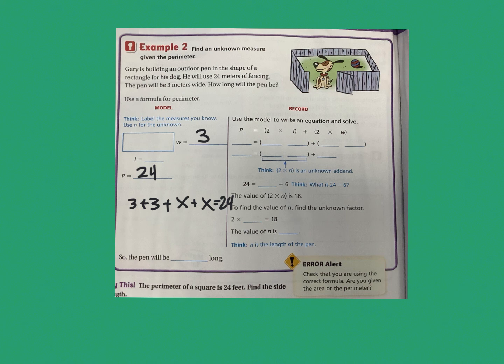Here, if we decided that we remembered the formula and want to use that, we can put the amount for the perimeter, because we know it, it's 24, and we'll do 2 times the length, which we don't know. I'm going to put it as a cursive L because regular L always looks like a 1. And then 2 times the width, I know the width is 3, so 2 times the width.